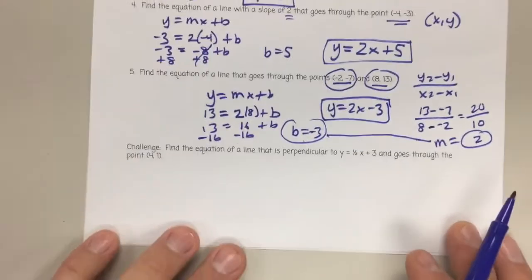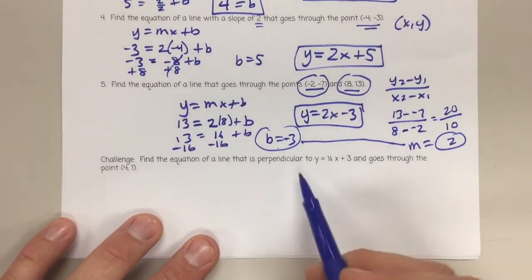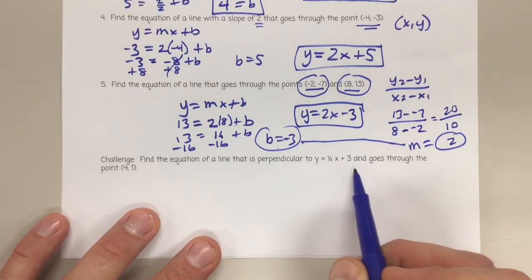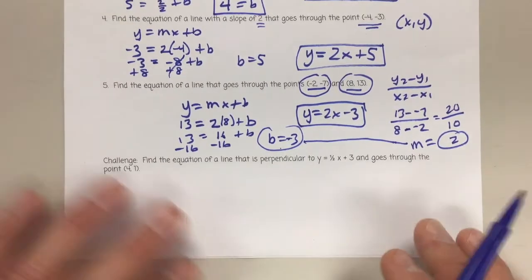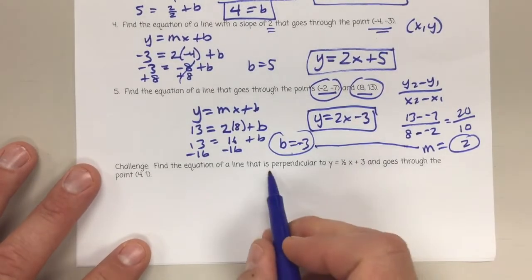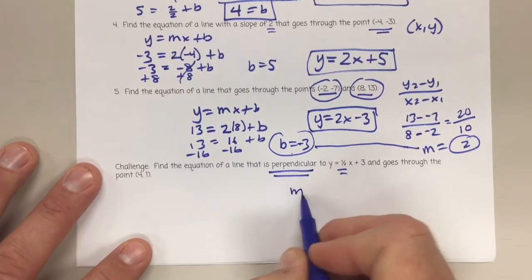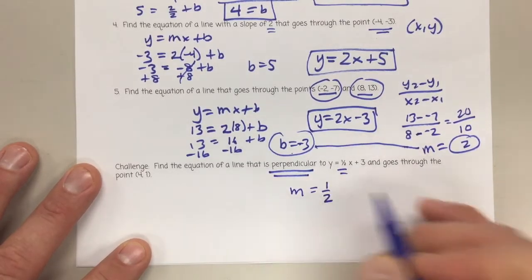Now, one more problem at the end. This is a challenge problem. It says, find the equation of a line that is perpendicular to y equals 1/2 x plus 3 and goes through the point (4, 1). Now, this is a challenge because of the word perpendicular. Okay? The slope of the equation they gave me was 1/2.